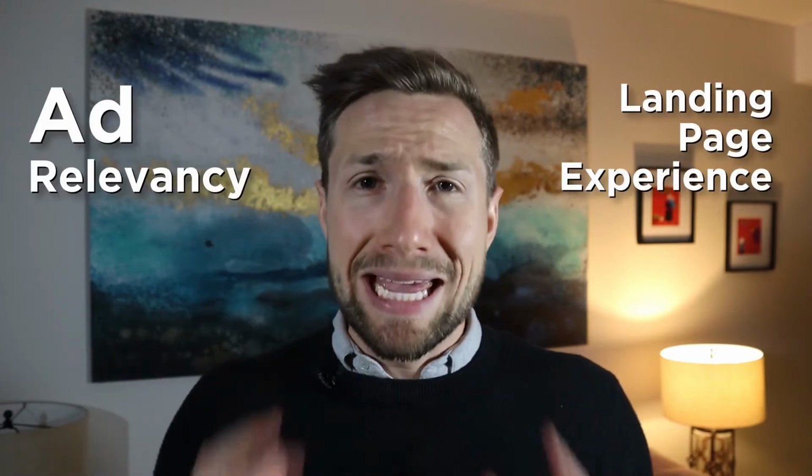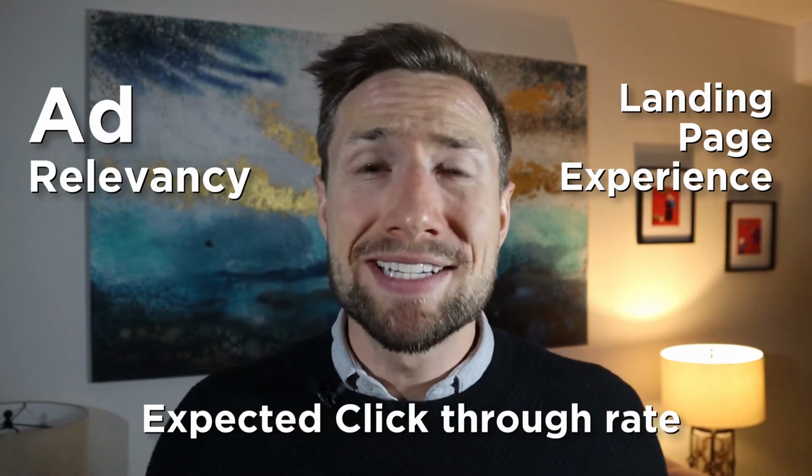It's made up of 3 parts: ad relevancy, landing page experience, and expected click-through rate. And all these 3 measurements are closely related to improving the whole customer journey of our customers. So guys, if you make those ads much more relevant to the person searching, then that's going to improve the ad relevancy metric and also improve click-through rates. And if you send them to a good landing page that's relevant to them and helps solve their problem, then that's also going to improve the landing page experience.